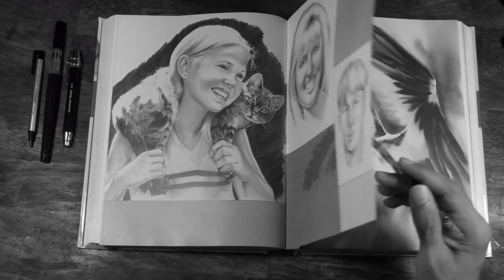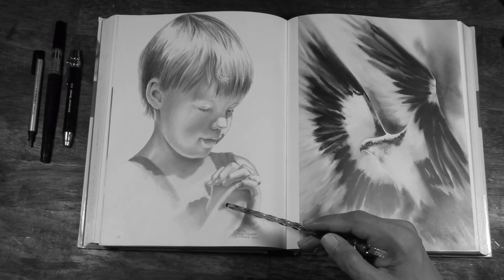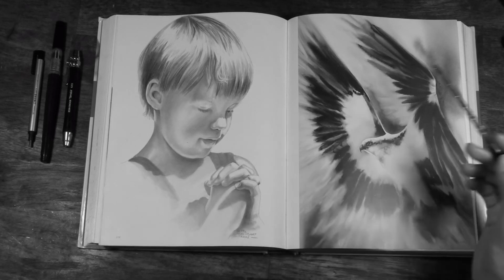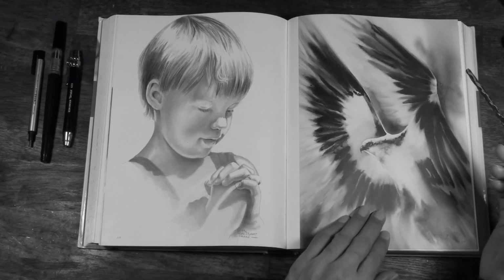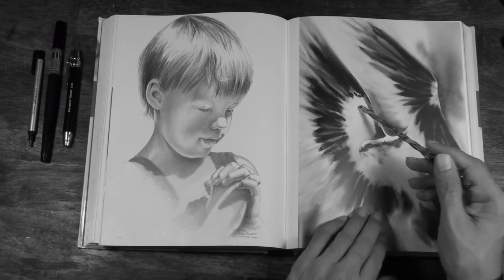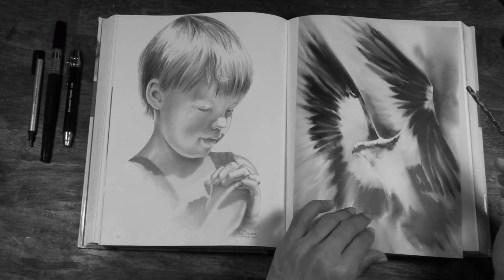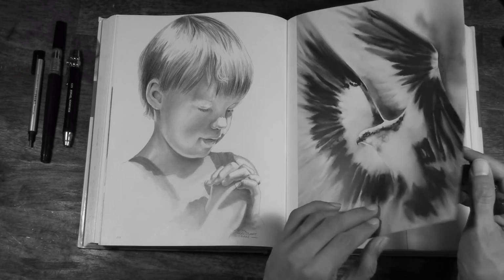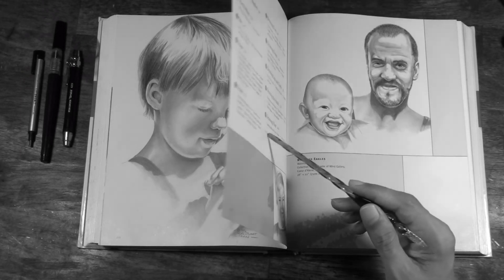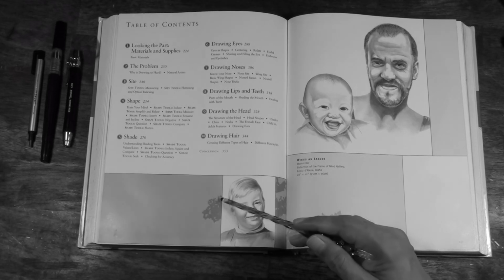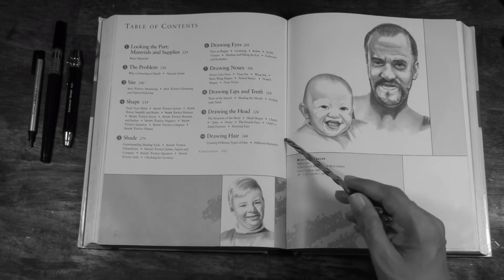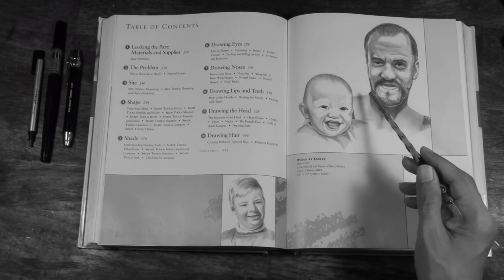Yeah. It's very expressive. All right, well, that's what you have to look forward to in the next one.